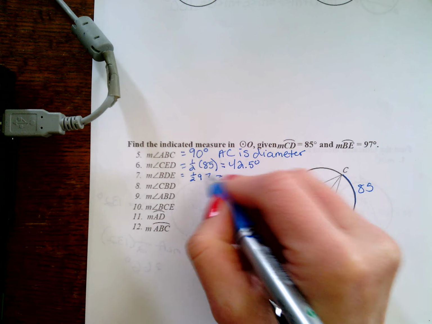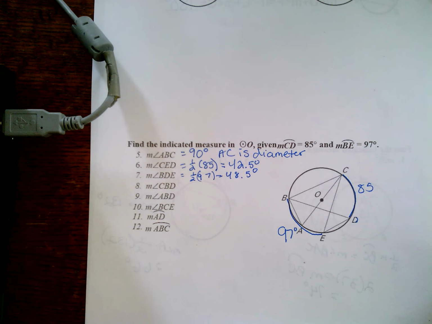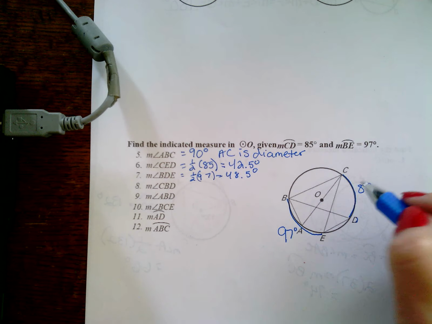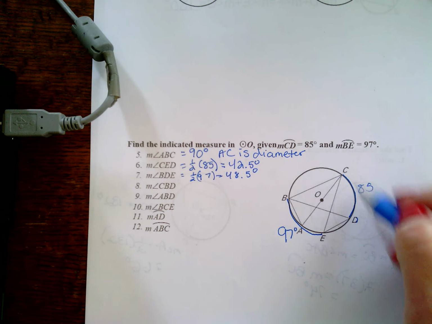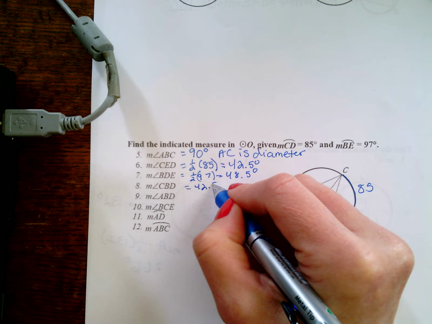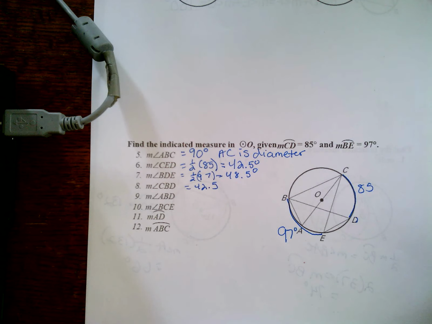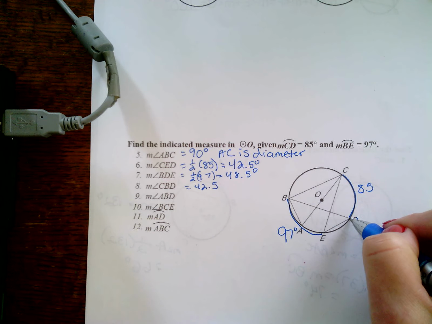CBD. All right, again, that's going to be half of 85 because this CD is the intercepted arc, so 42.5. Or you could use the congruent angles with the arcs. Measure of angle ABD. Okay. I know that all of this together, I want to find the measure of this arc. I know all of this together would have to be 180.